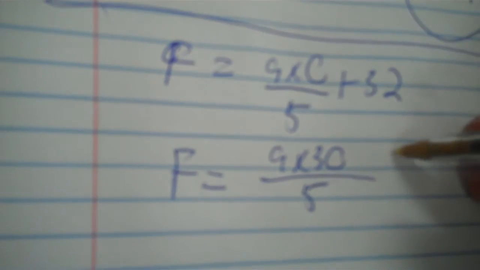Okay, now you have some algebra expressions. You just got to plug numbers in. It's not hard. You're always going to be solving for the dependent variable, which makes it easy. Okay. F equals 9 times C divided by 5 plus 32. You put 30 in for C.